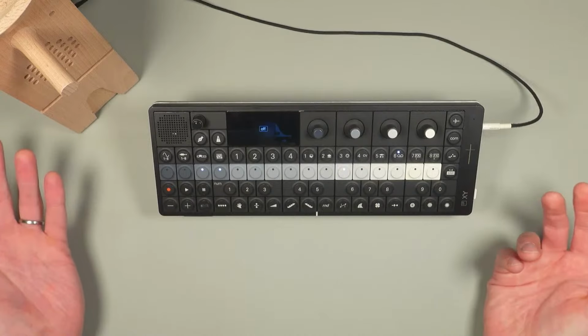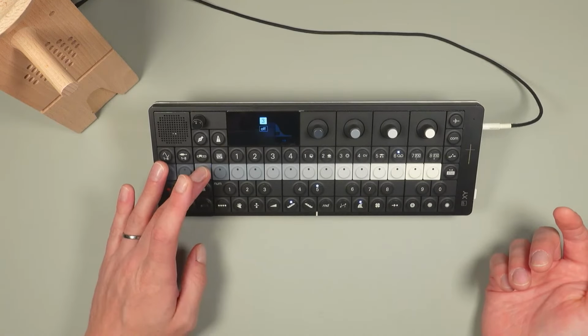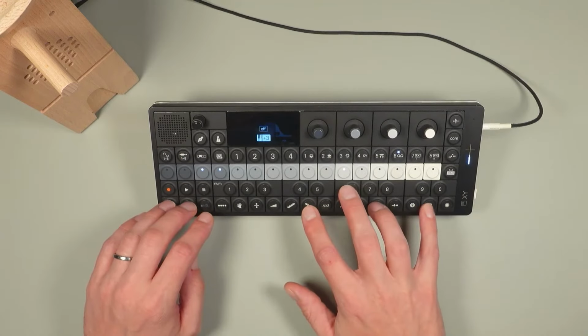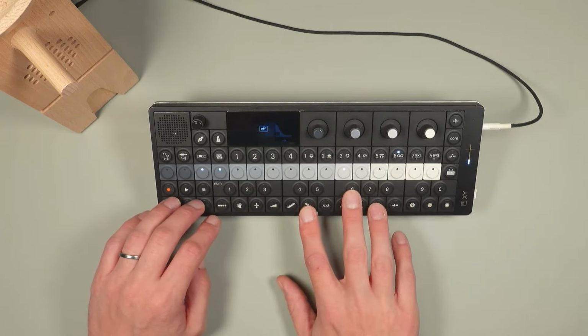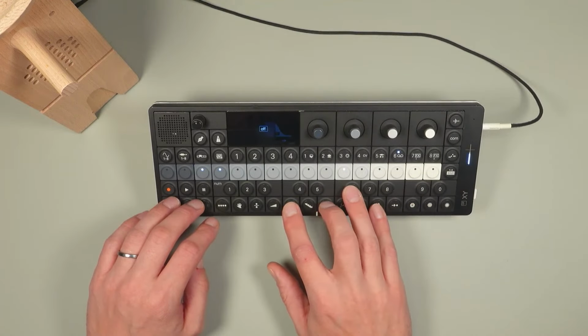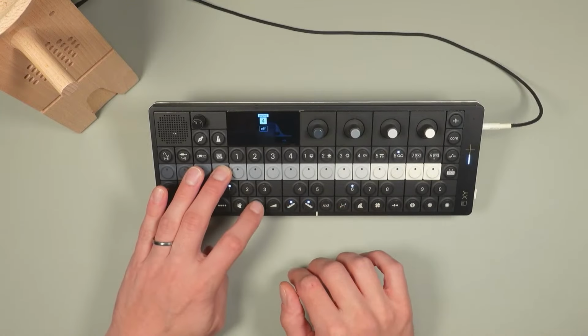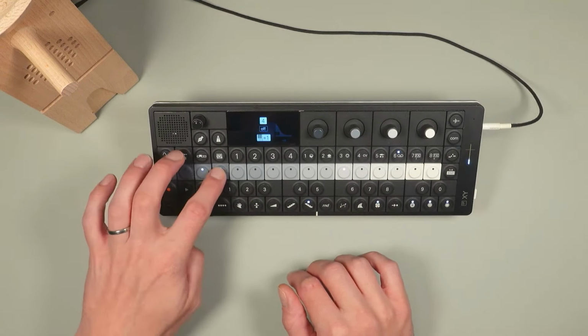So not like the best thing ever, but just another thing that you could do if you really wanted to. Or, let's actually, let's just change it to, oops.